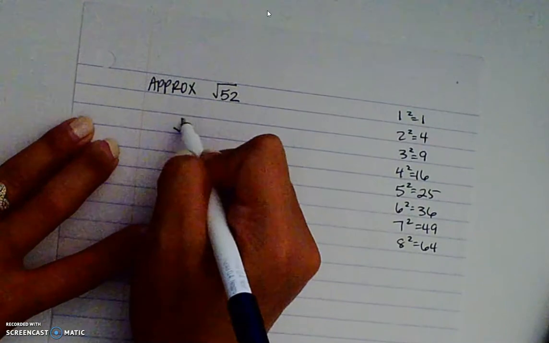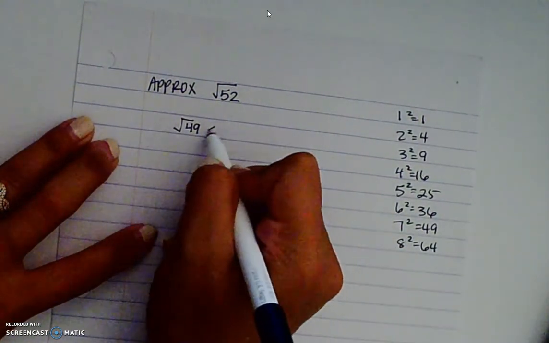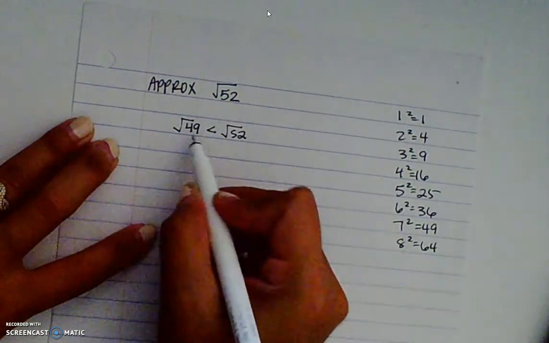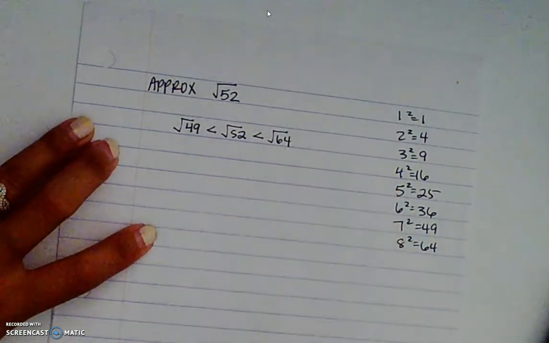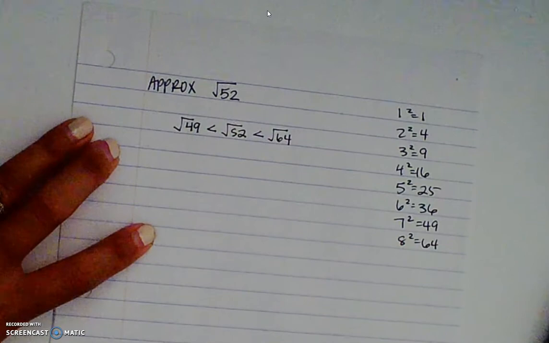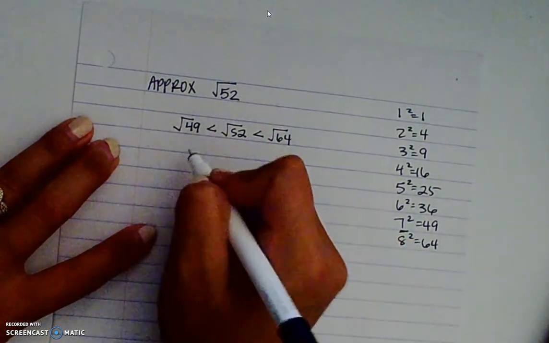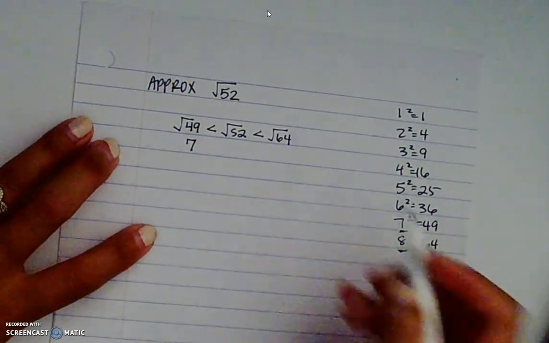say that the square root of 49 is less than the square root of 52. I'm sorry, the square root of 52 is greater than the square root of 49, but less than the square root of 64. Now again, we know that the square root of 49 is 7, and we know that the square root of 64 is 8.